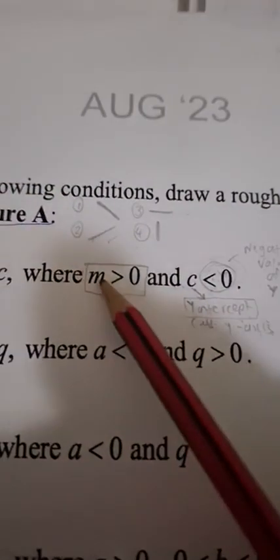M positive, C negative. Do you think we would deserve our marks there? Do you guys think so? Remember, Nuri said when M is positive, greater than 0, this is the direction of the straight line that we are expecting, not this one, not that one, not this one, but that one.